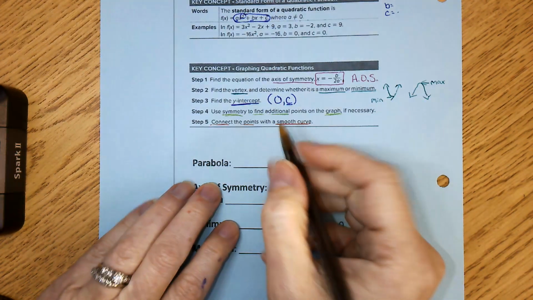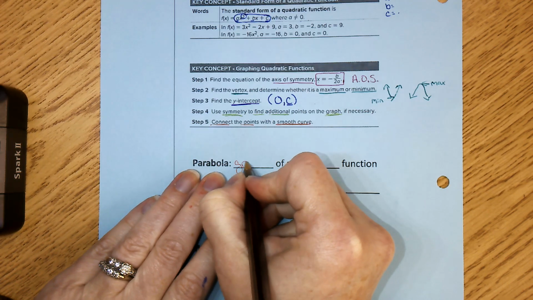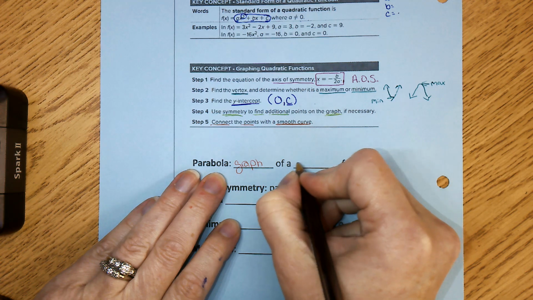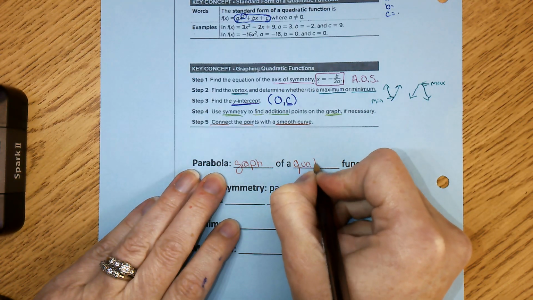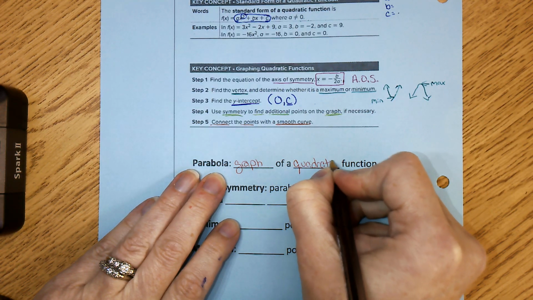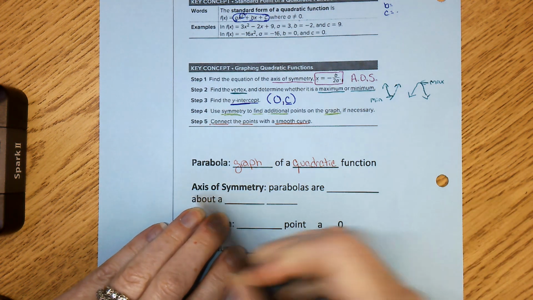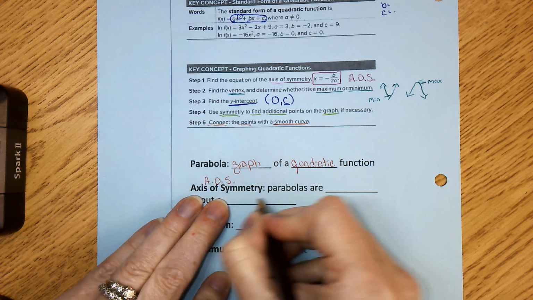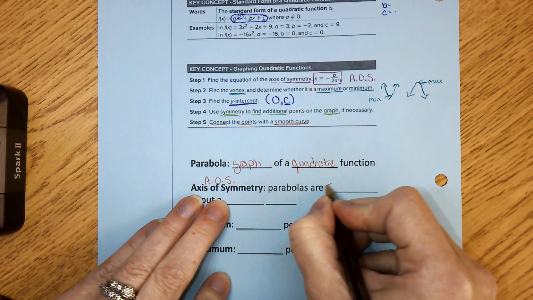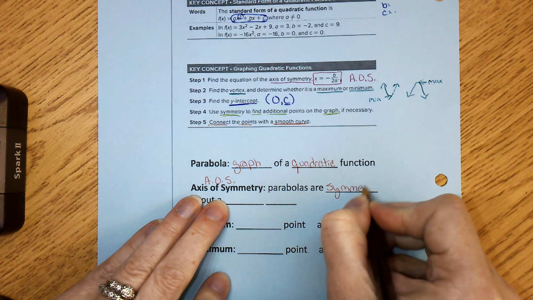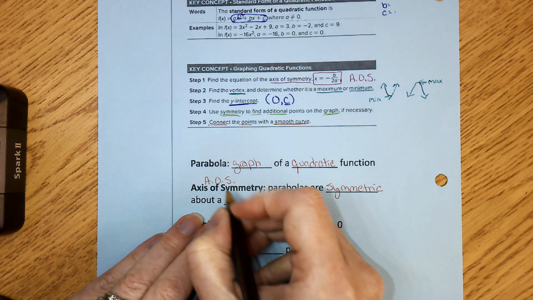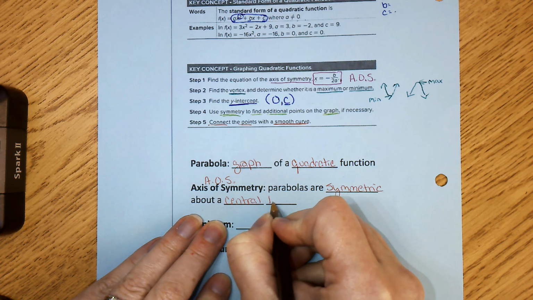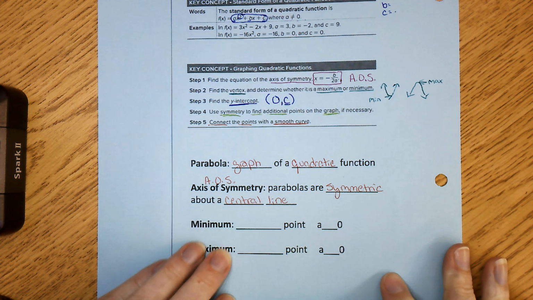So a parabola, that's the graph. Okay, it's the U shape, whether upright or upside down, of quadratics. It's that smooth curve, quadratic functions. Your axis of symmetry, or your AOS. Okay, parabolas are symmetric about a central line, and we'll do several of those on the front.